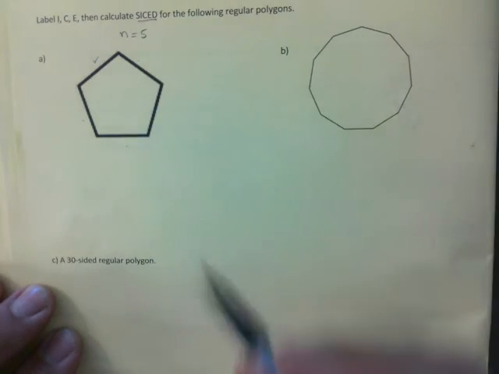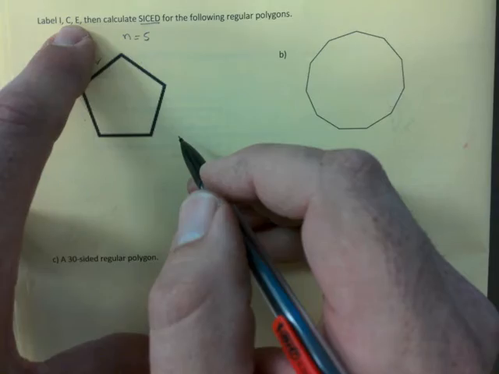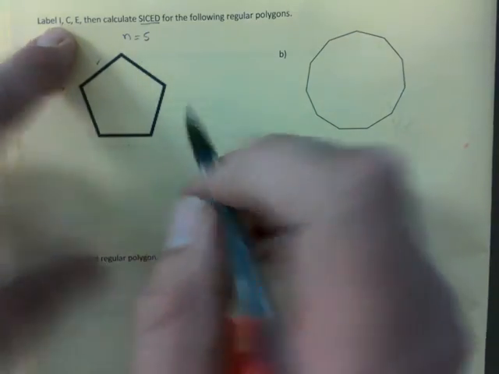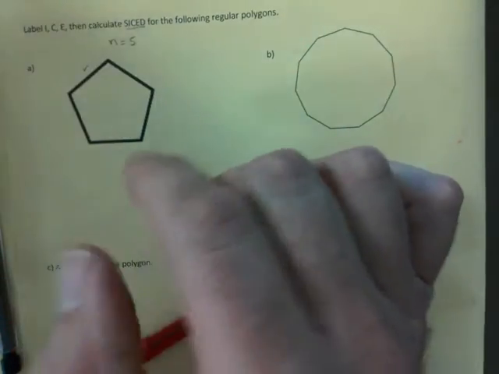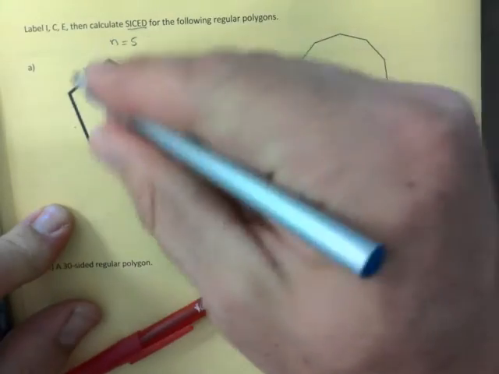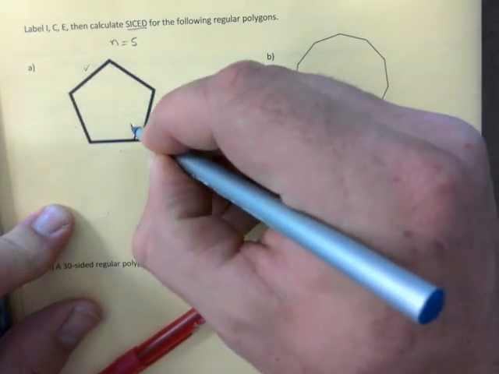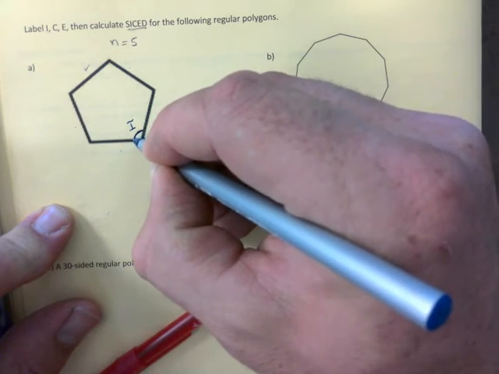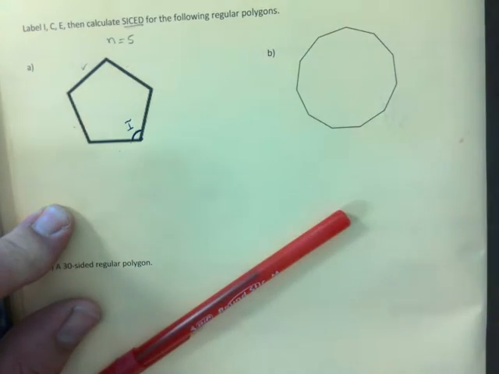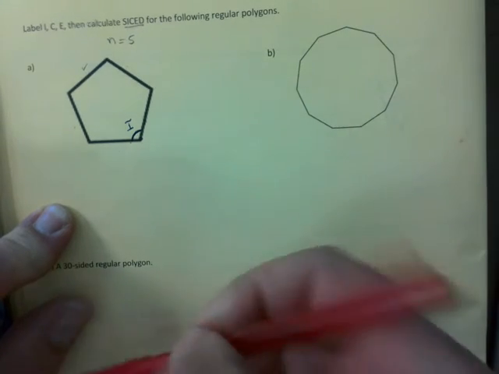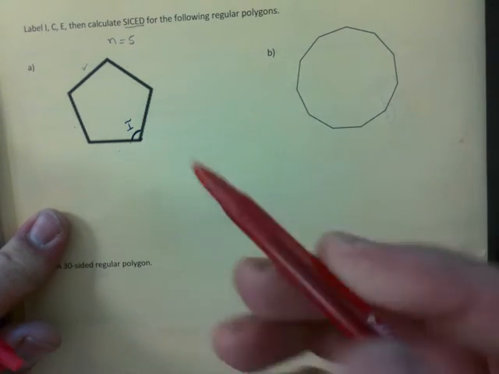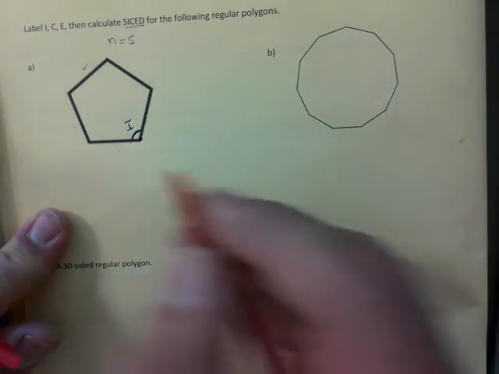Okay, so I'm just asking you to do one. Let's do the interior angle. I used blue before. So just pick any corner. I'm going to pick this one. I'm going to make sure that this angle formed between these two sides is the interior angle that I'm after. Then grab, you can just use pencil, that's fine.